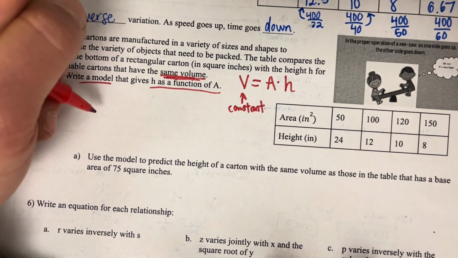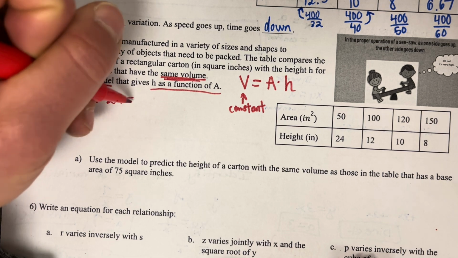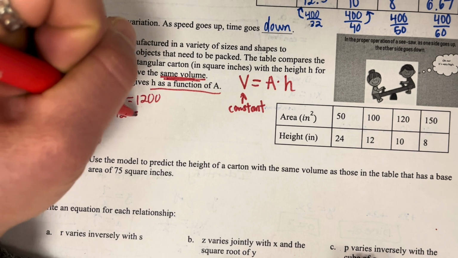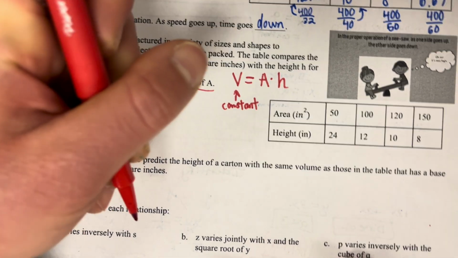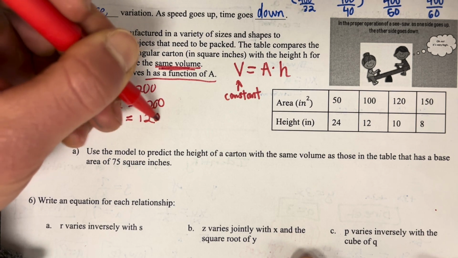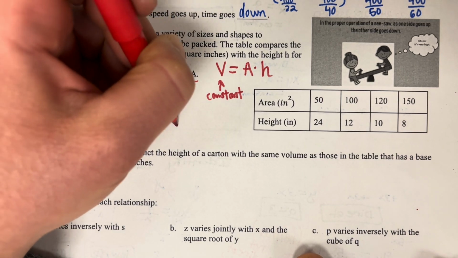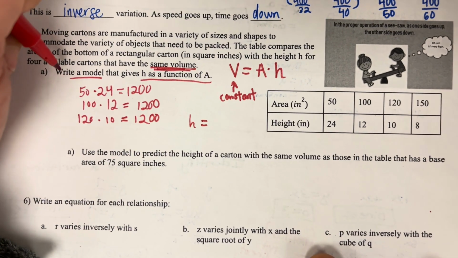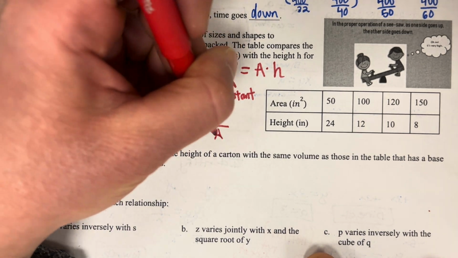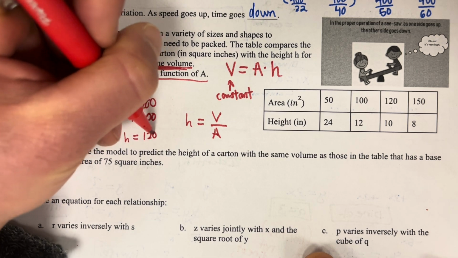So we can even test it out. 50 times 24 equals 1200. 100 times 12 equals 1200. 120 times 10 is 1200. So our equation, h as a function of a, would be v over a, and since volume is 1200, it's 1200 divided by the area.